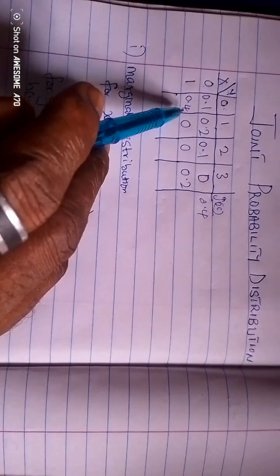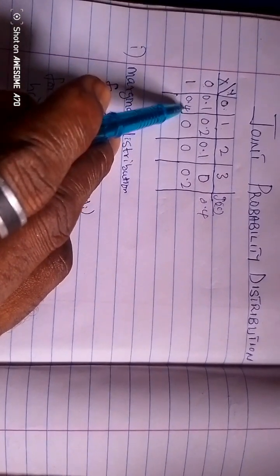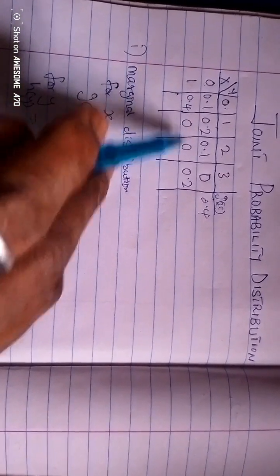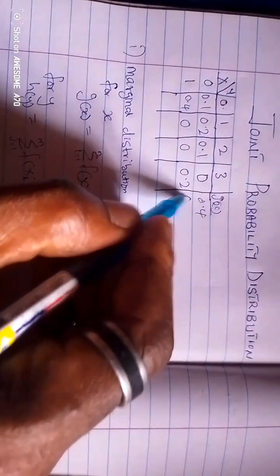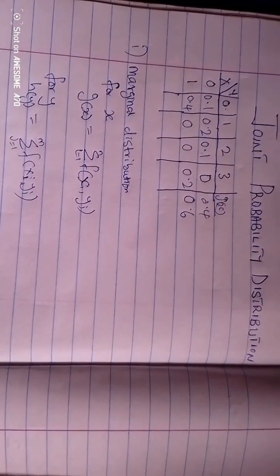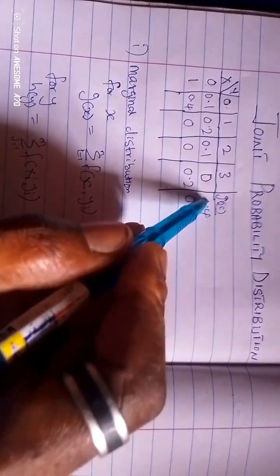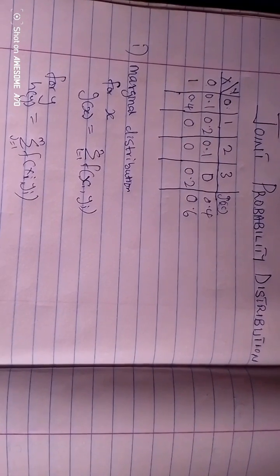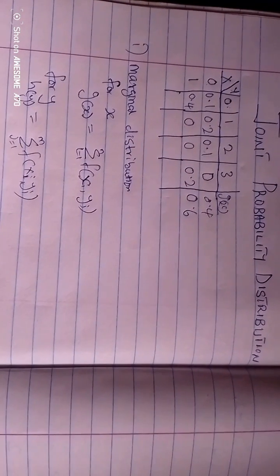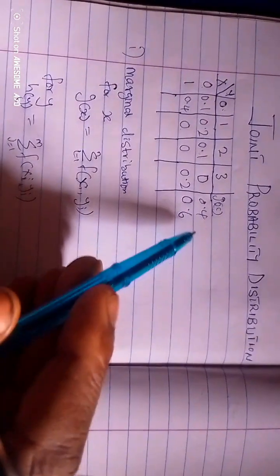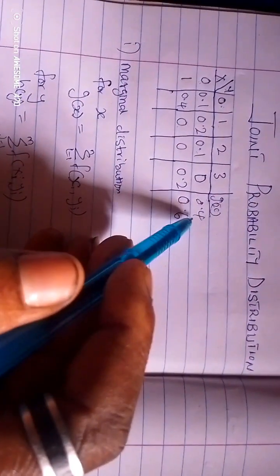Are you good? Okay, so let's see the next one. This one becomes 0.4 plus 0 plus 0 plus 0.2, giving us 0.6. So we've gotten our marginal probability of the x-axis. Don't forget, marginal has to do with the range in which a distribution focuses. So between this one and this one, this range does not exist. So the benchmark for this function of x does not exist here.